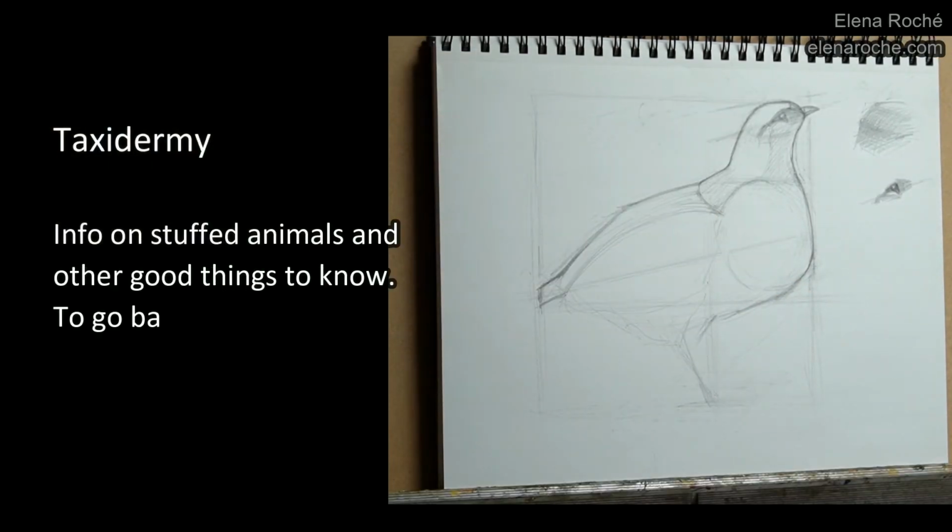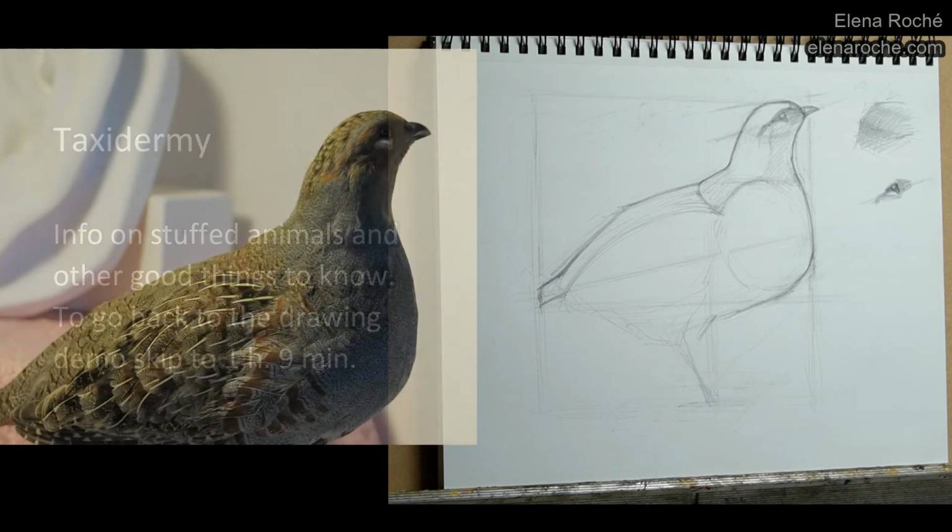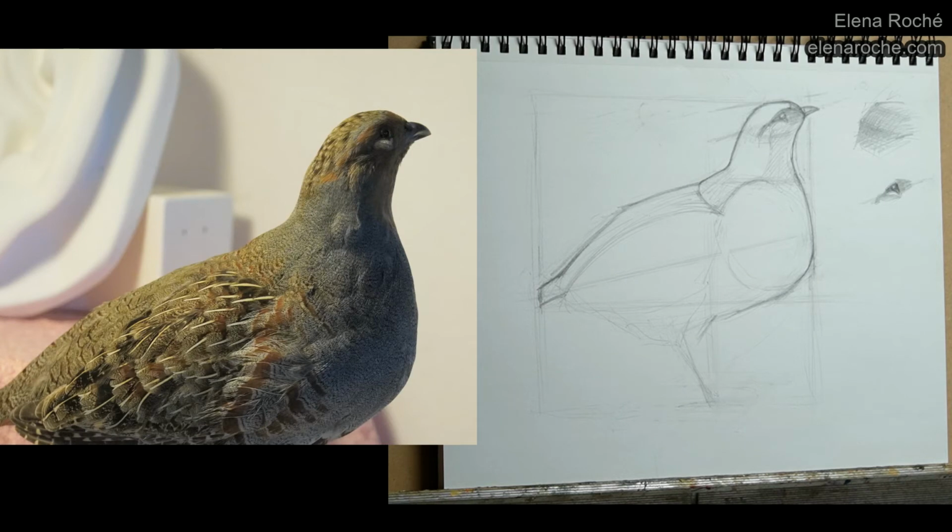Does a bird actually, I know this bird is stuffed, but let's say you see the same bird alive. Does it actually have that effect? Yeah, they get pretty close. First of all, it's all the original feathers and everything.